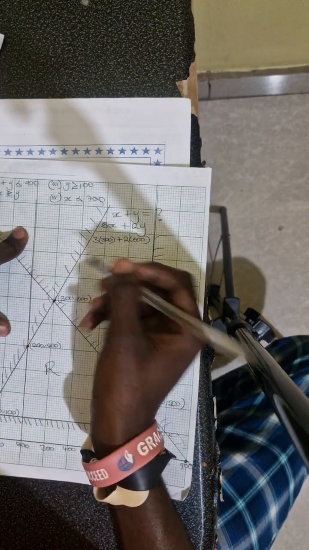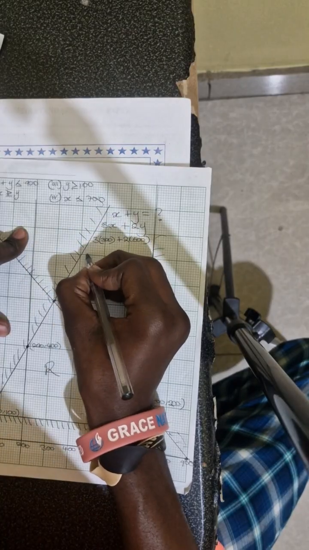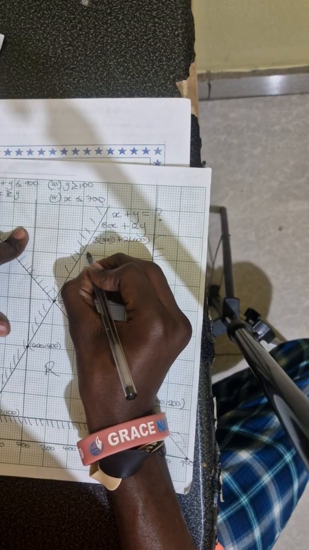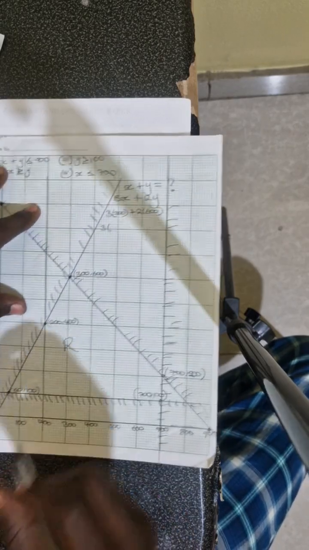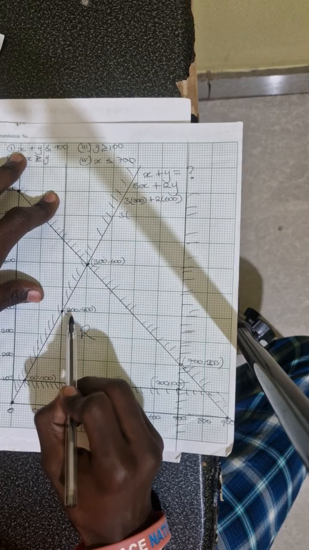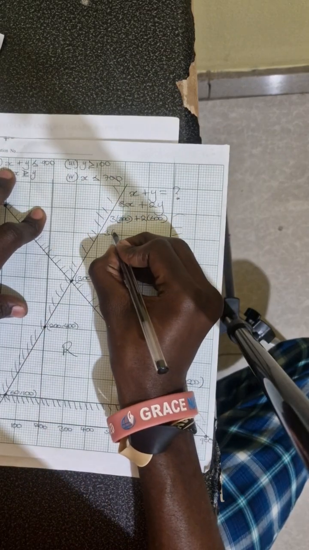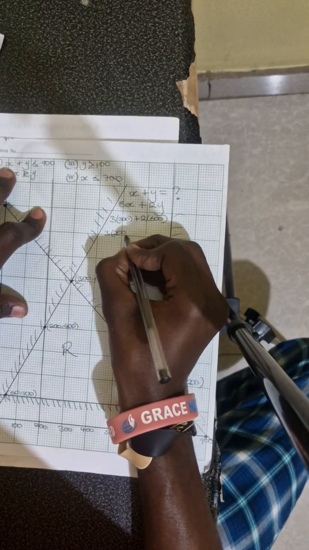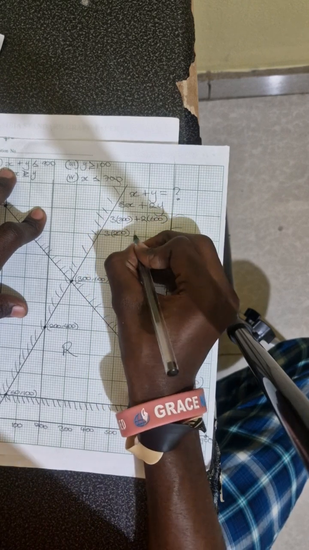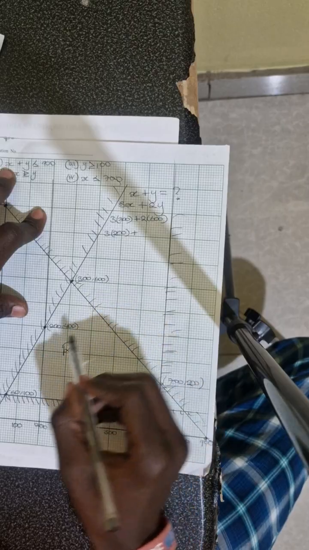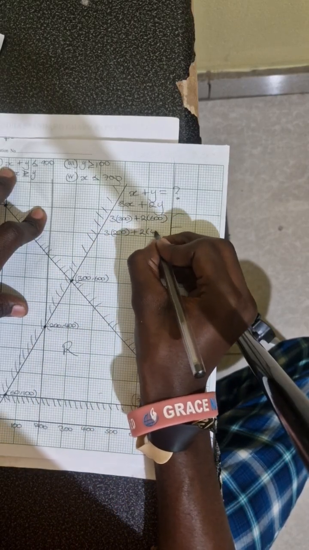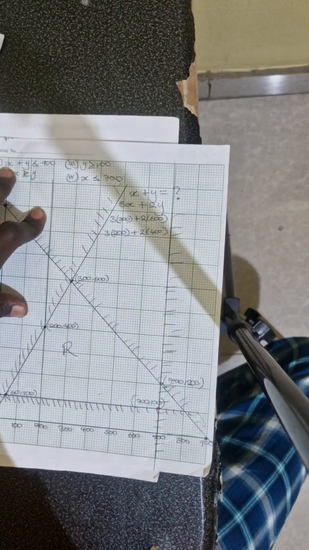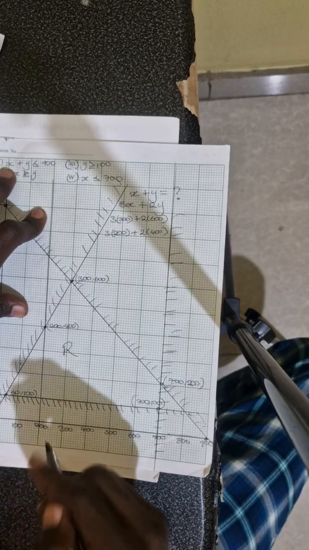And I'll do the same thing again. 3 kwacha open bracket, this 200, plus 2, this 400. So I'm trying to find the maximum profit.